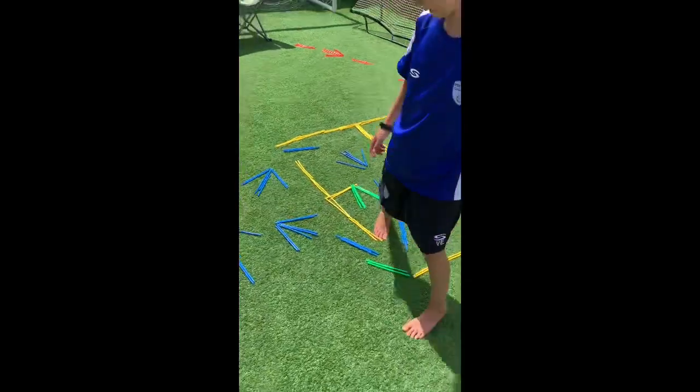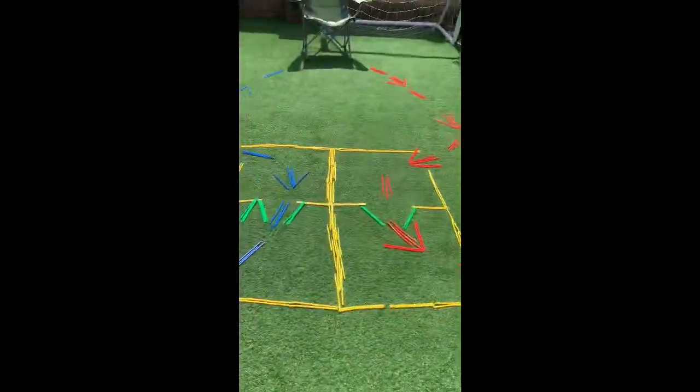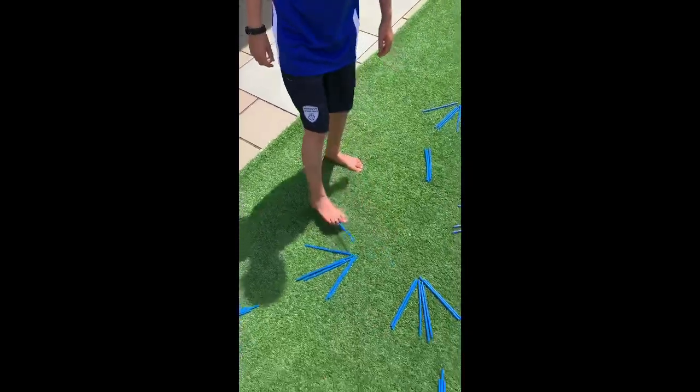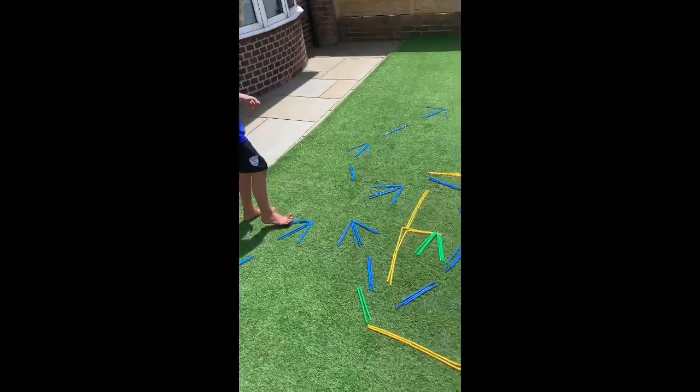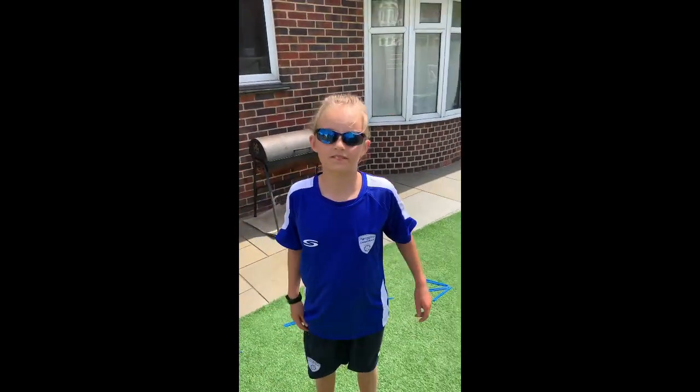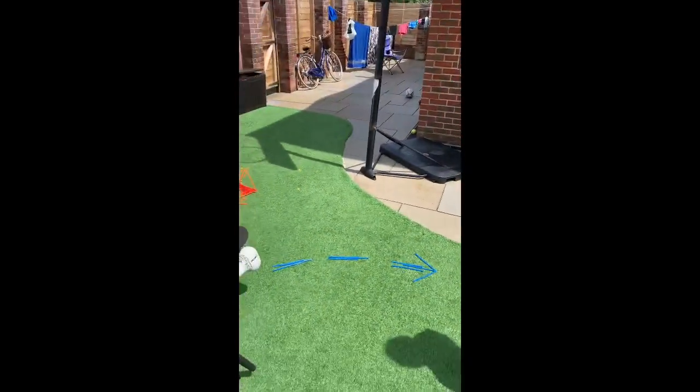Right, can you sort that one out there, that blue one? Where does that go? Just on this one by your foot. That one. Alright, well done. Happy with that? Yeah. Okay. Should we run it through? I'll talk it through, you just walk slowly.